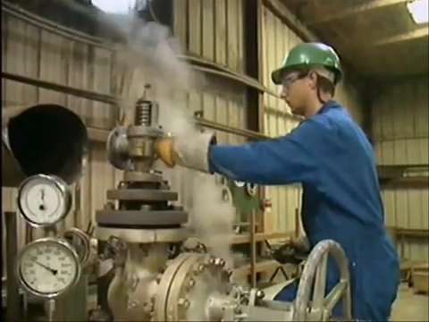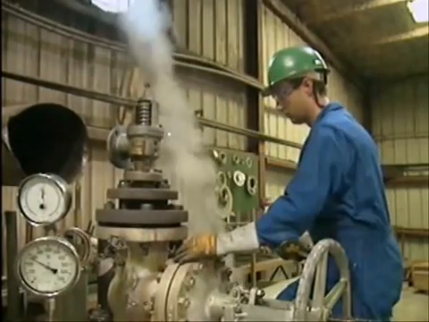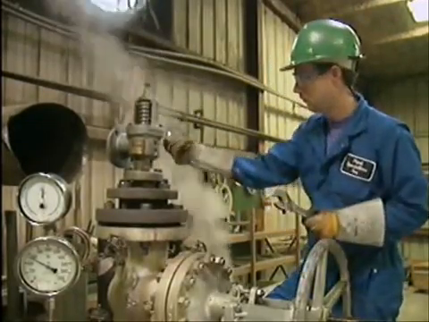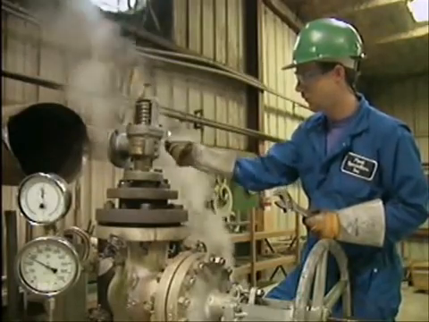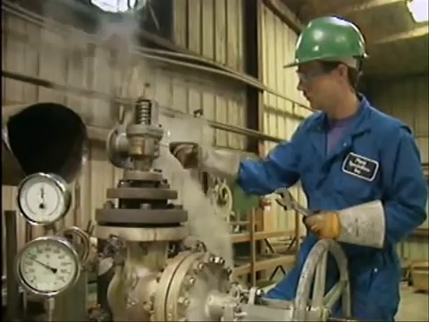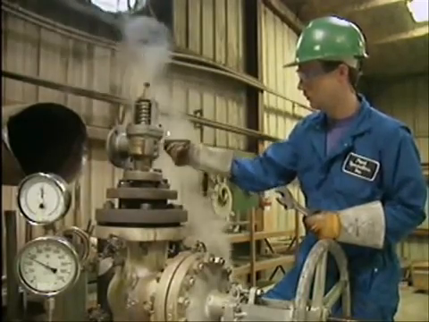If testing indicates that blowdown has been changed, you'll need to readjust it. To make blowdown adjustments of this huddling chamber safety valve, you must raise or lower the adjusting rings until the blowdown is within specifications.